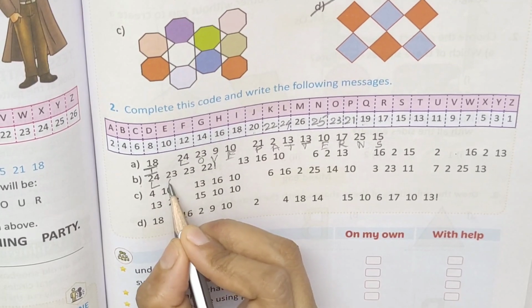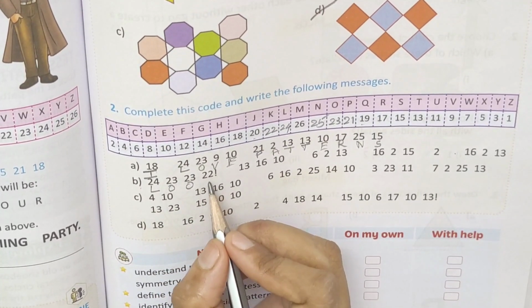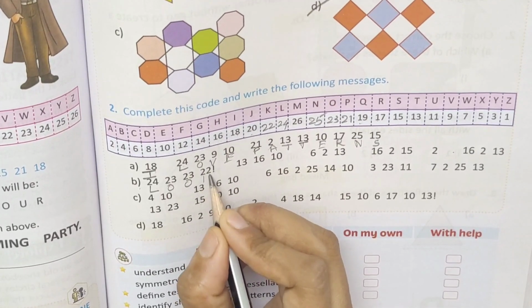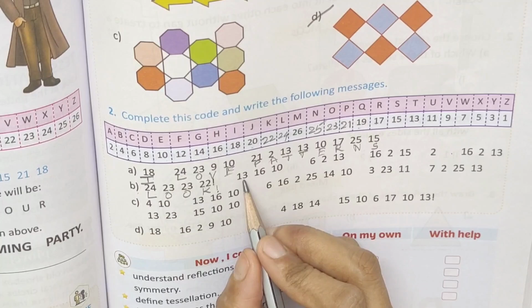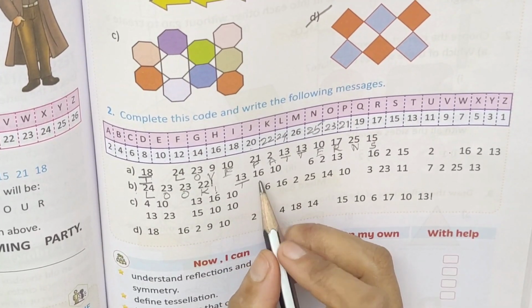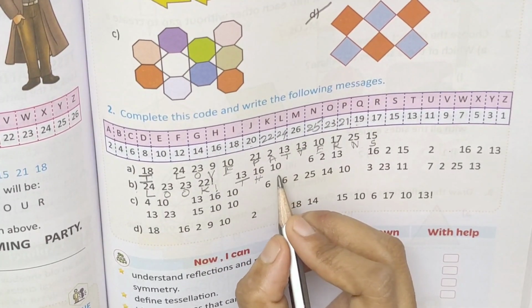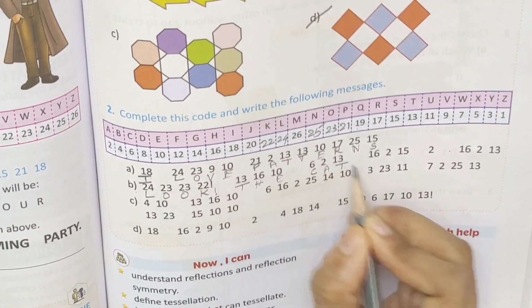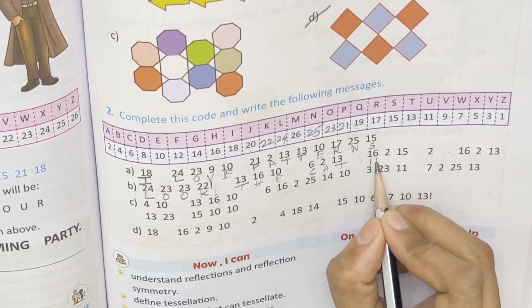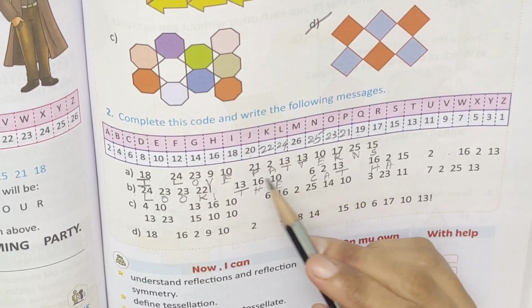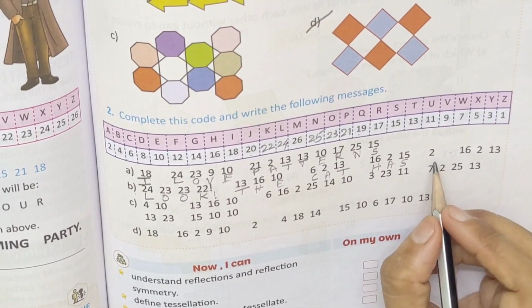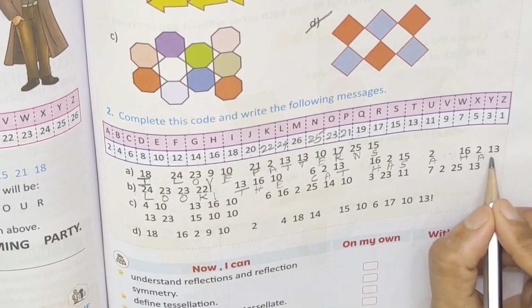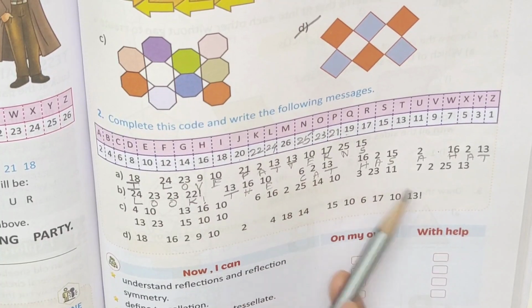L. 23, O. 23, O. 22, K. Look. 13, T. 16, H. 10, E. 6, C. 2, A. 13, T. 16, H. 2, A. 15, S. 2, A. 16, H. 2, A. 13, T. Look, the cat has a hat.